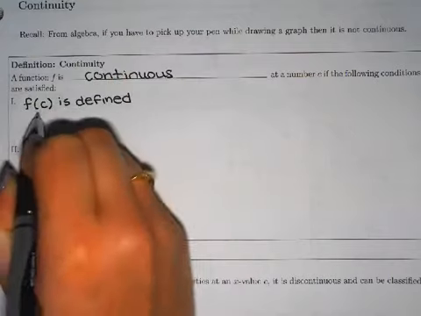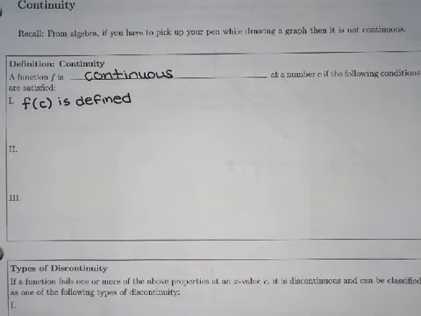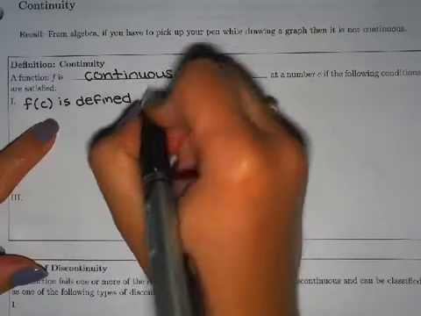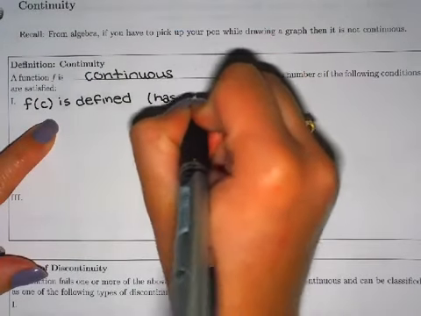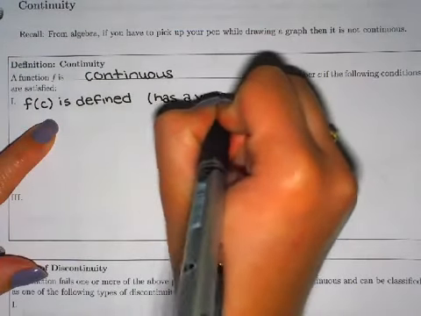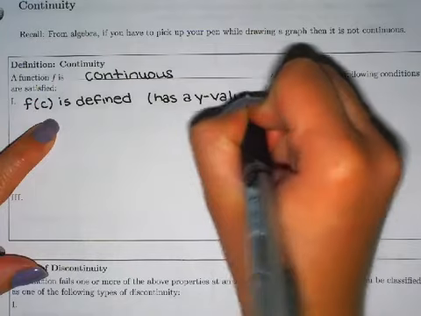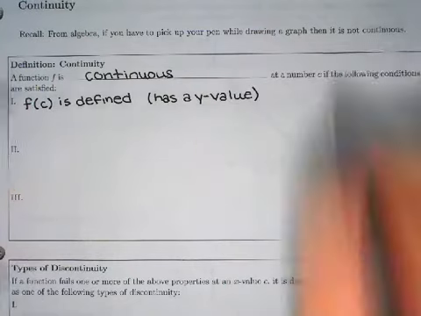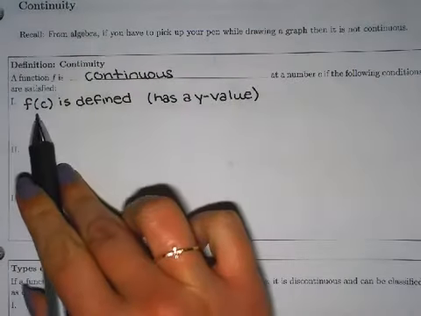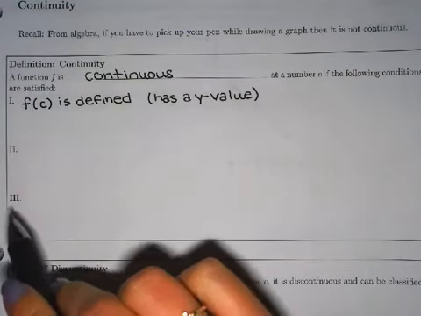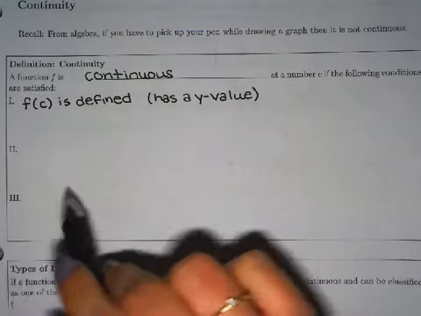That means when you plug in the x value c, it has a y value come out. It's a fancy way of saying it has a y value. You can plug it in and you don't get undefined or an error on your calculator. You get like 17. You get a number out. So if you can plug it in, there's the first sign it's continuous. It doesn't make you divide by 0 or take the square root of a negative.